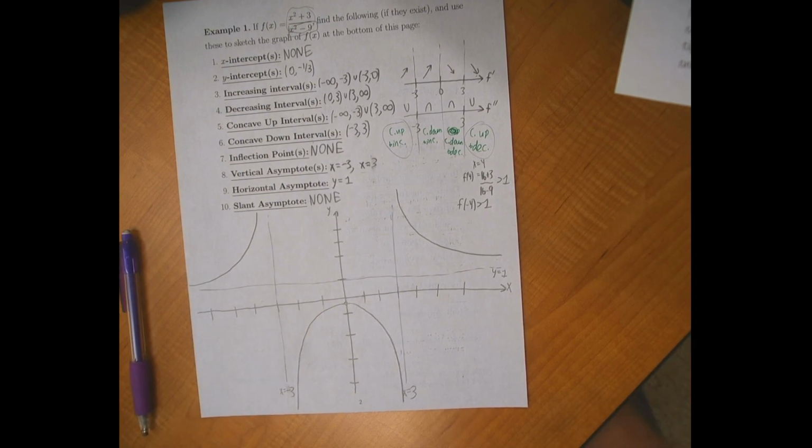Okay? So that's all I have for today. Any questions on any of that? Okay, good. I did have an extra example, but didn't really have time to cover it, so check my notes on my webpage and you can see it there. Hopefully this was an insightful lesson on how to sketch a graph using calculus.